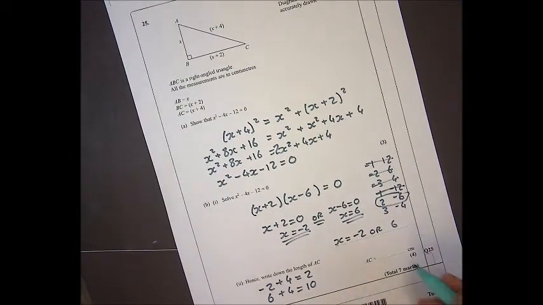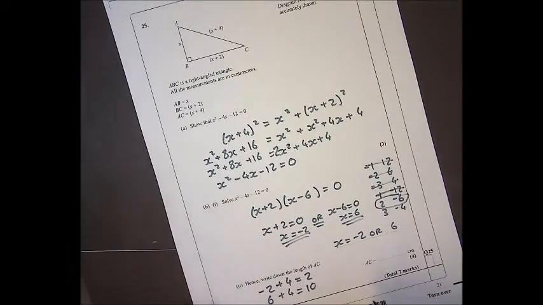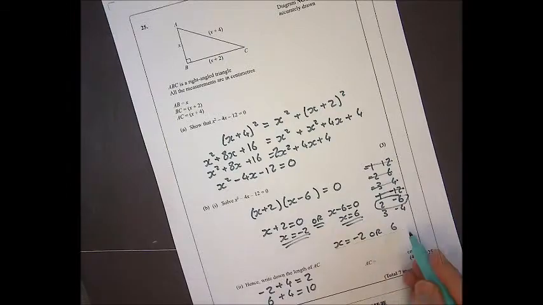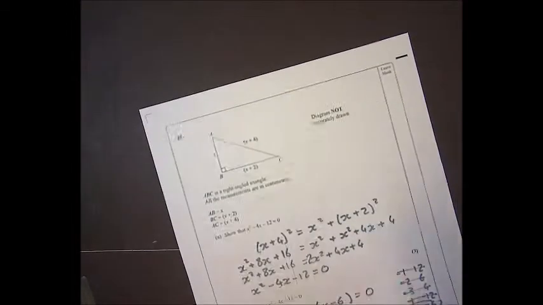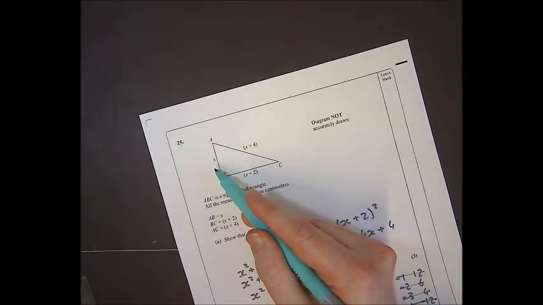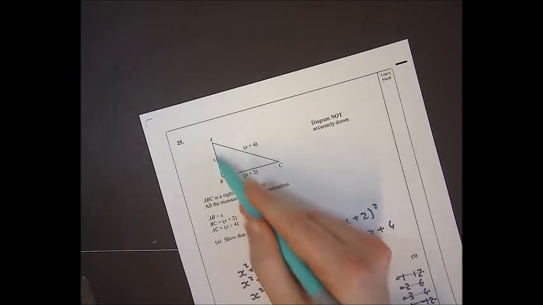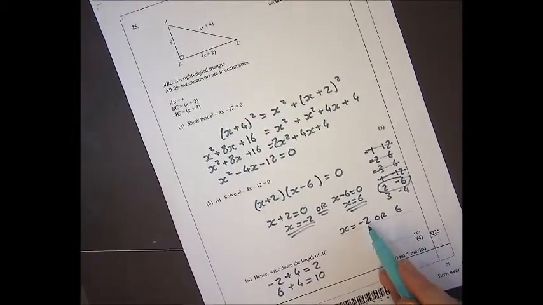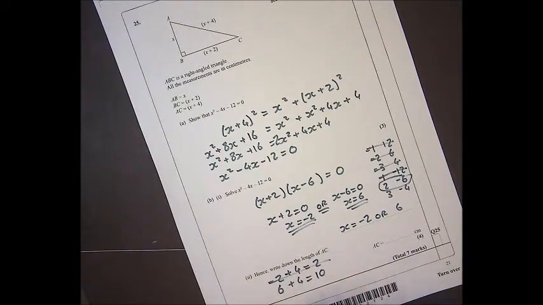Now, there's only room for one answer here, so which one can it be? Well, we had values here of x as negative 2 or as 6. Thing is, we can't have a length of negative 2 for this length here. This is just x on its own, so it doesn't make sense to use this answer here of negative 2. So we'll strike this one out and we'll just use this one. So that is 10 centimeters.